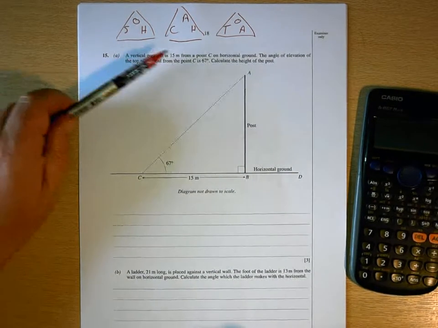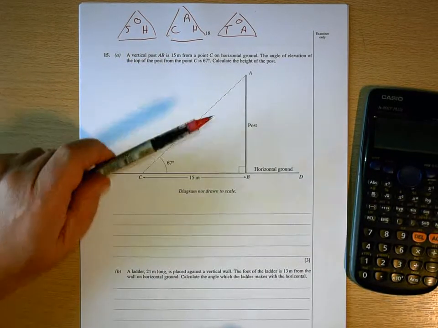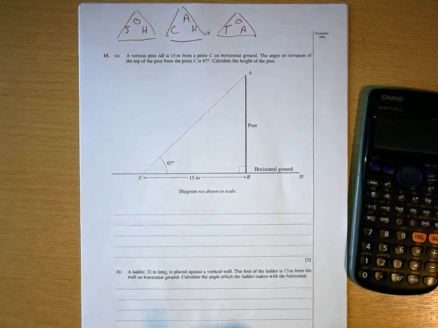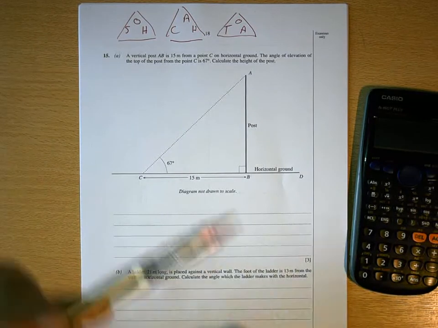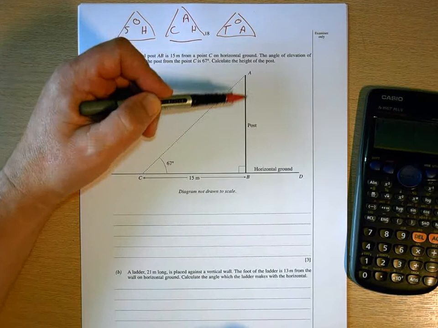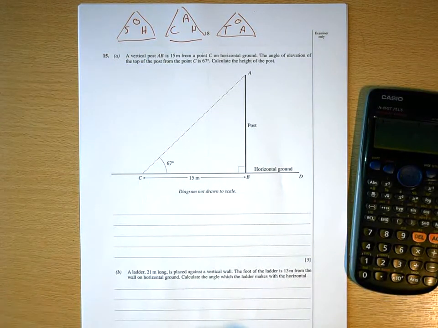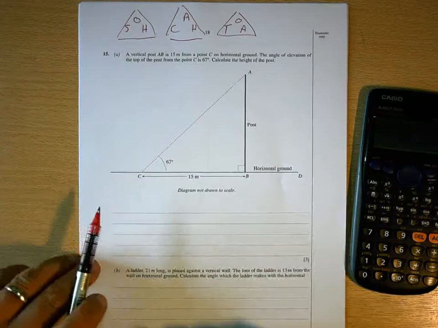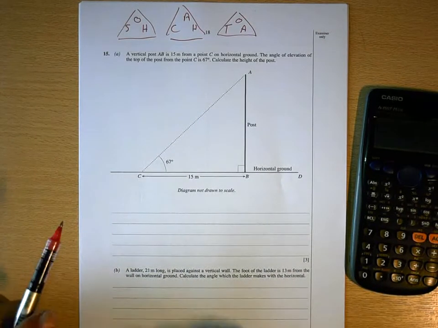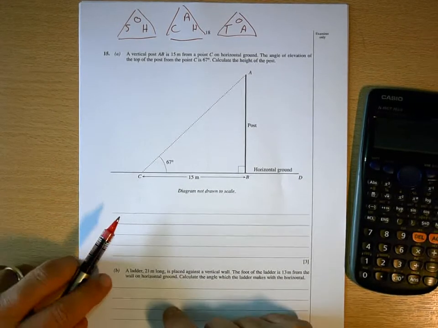Okay, so I've read the question carefully and I've taken that information and I can see where it is relative on the diagram that's been drawn for me. And I want to find the height of the post. So what I'm looking for is this distance here, AB. Now with any right angle trig question, the first thing that we do is label our sides: which is opposite, which is hypotenuse, which is adjacent.